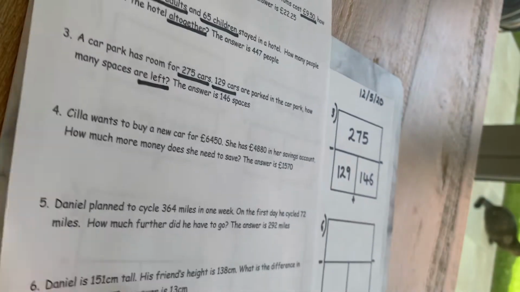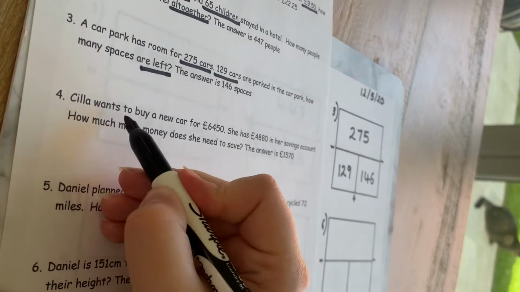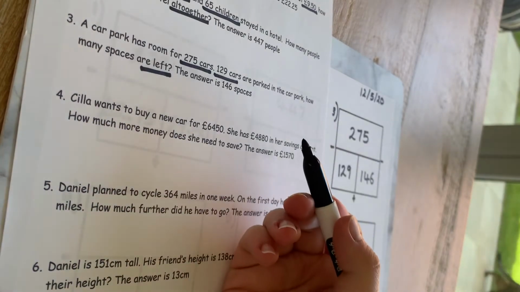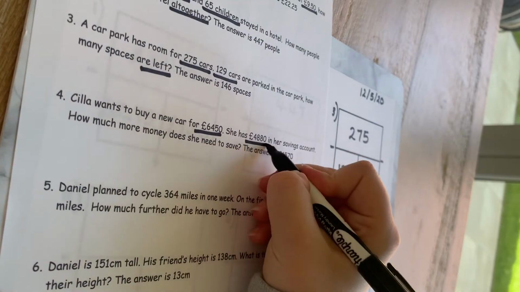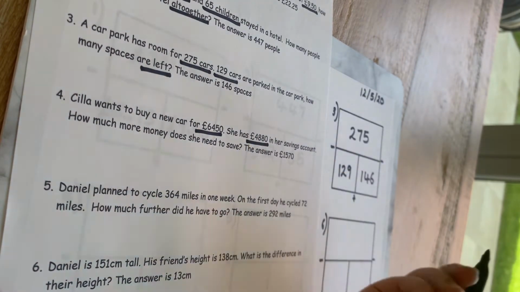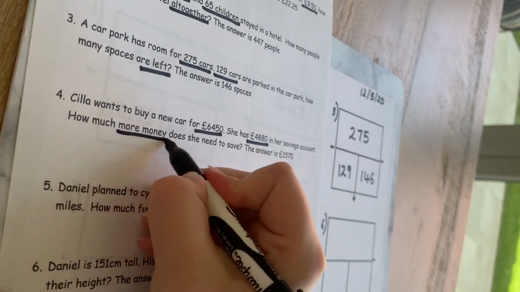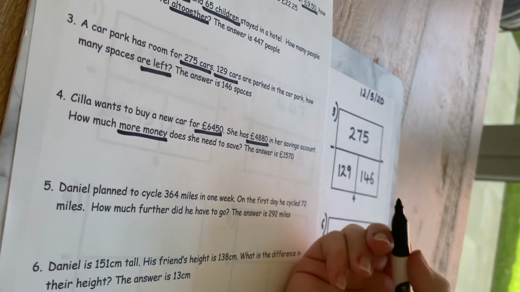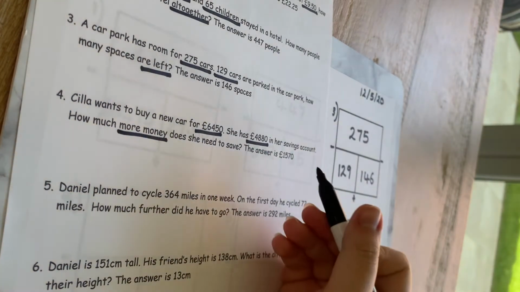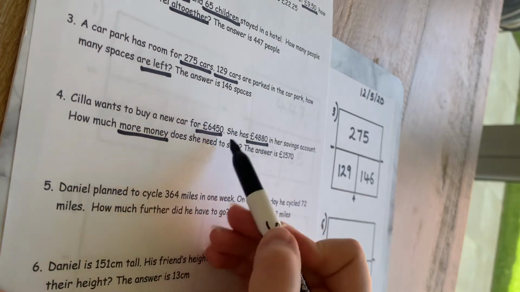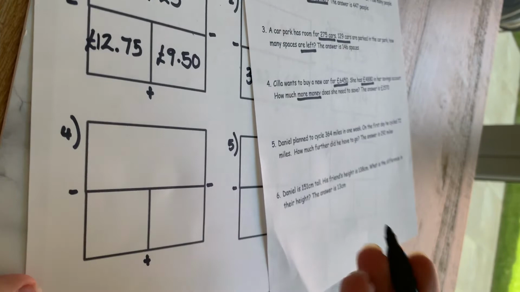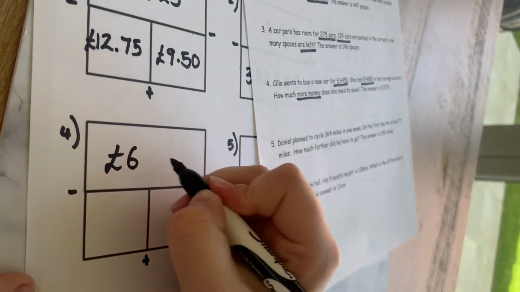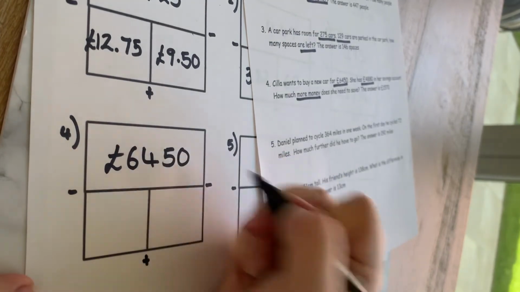Question number 4. Scylla wants to buy a new car for £6,450. She has £4,880 in her savings account. How much more money does she need to save? So again, I know that I'm taking away because I've got the total. This is how much the car costs. So that's going to go in the top of my bar up here. 6,450.